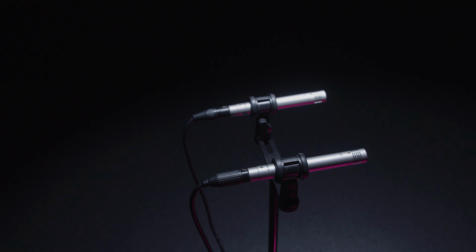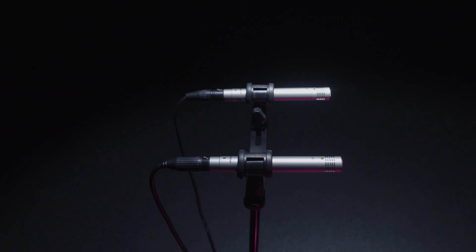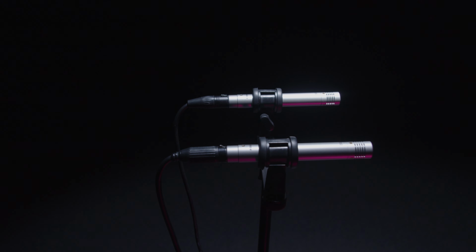A spaced pair uses 2 identical microphones separated by between 3 to 10 feet, pointed directly at a sound source. Spaced pairs produce a wide open stereo image, but typically have poor mono compatibility.